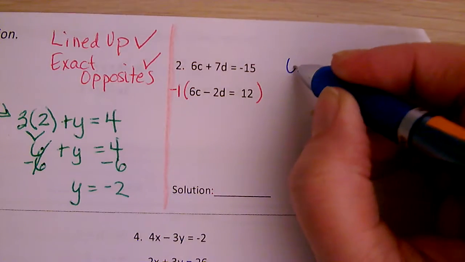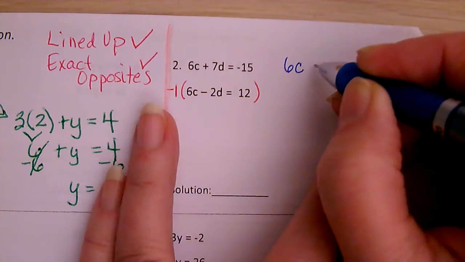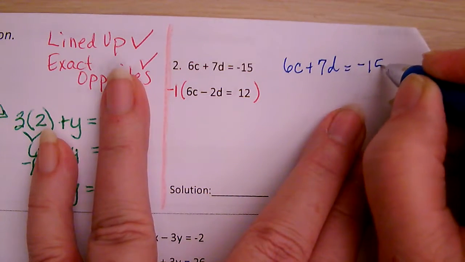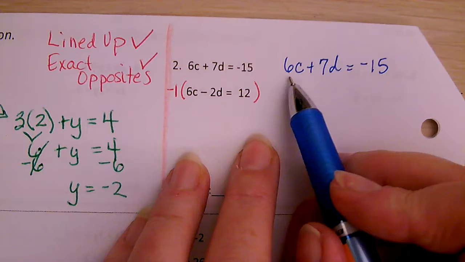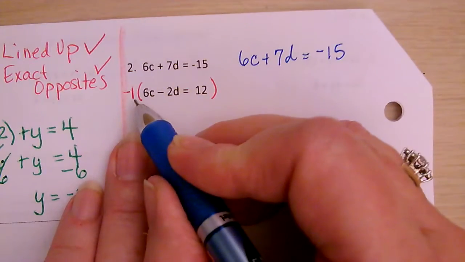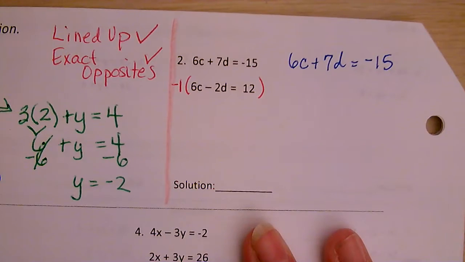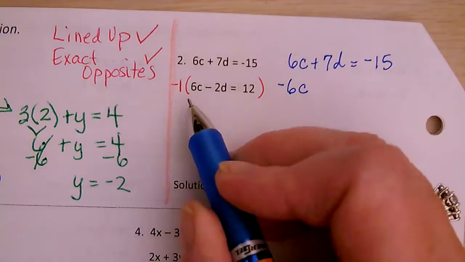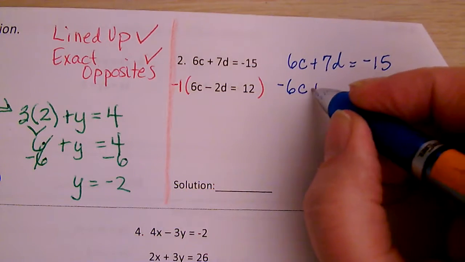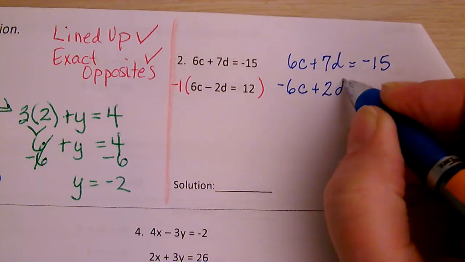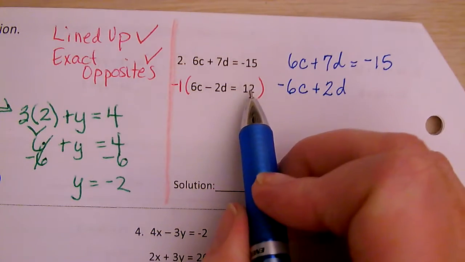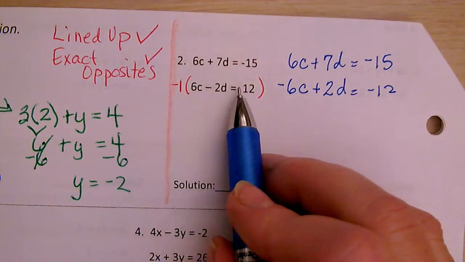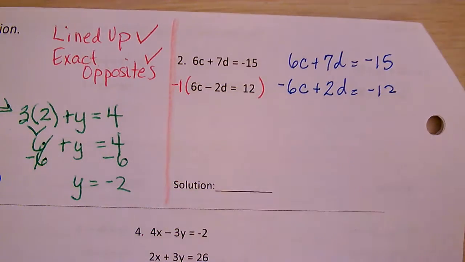So the first one is going to stay the same. I'm not going to do anything with that one. So that one's the same. And then I'm going to go through and multiply. Negative 1 times 6c is negative 6c. Negative times negative, so that's a positive, and that's 2d. And then negative 1 times 12 is negative 12. And don't forget to go all the way to the end and multiply even the last number.